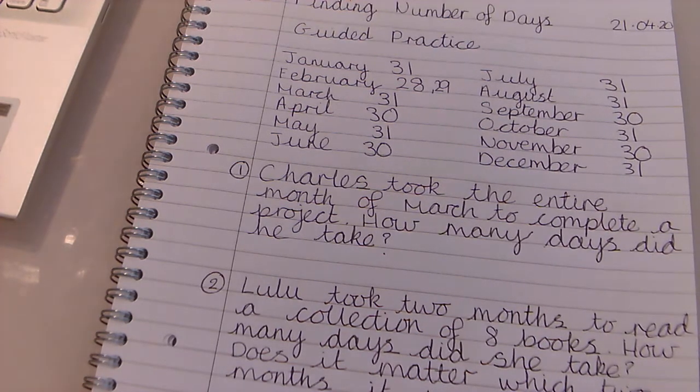Now, you might actually be able to find a calendar in your house which you could use to help you as well. Ask your mums and dads if they have a calendar that you could use, or even if they have one on their phone they might let you borrow to check your answers.